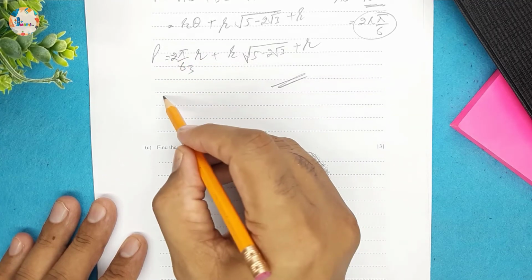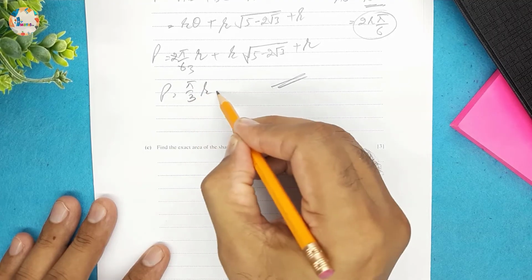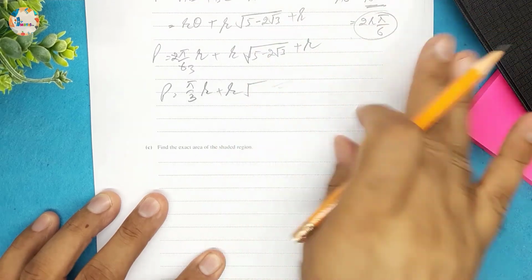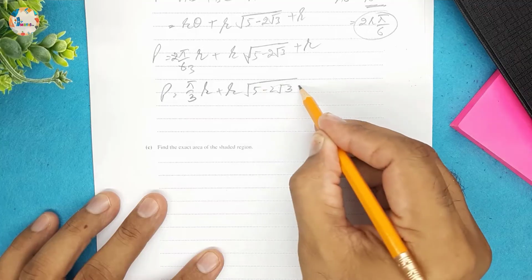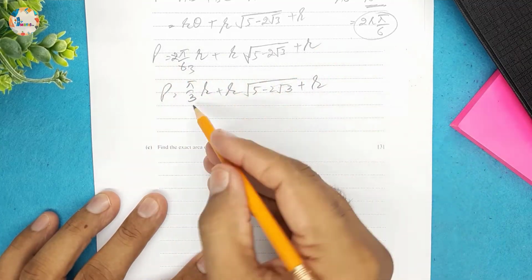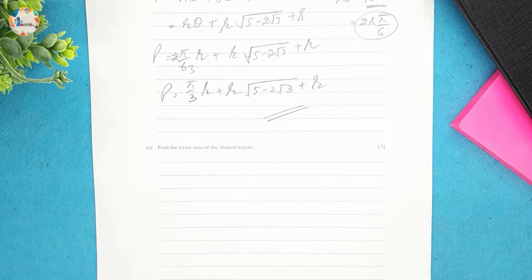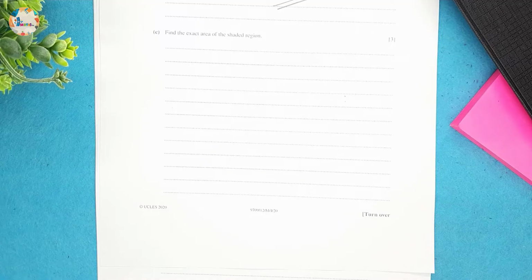We can write this as an answer, or we can write pi over 3 r plus r under root of 5 minus 2 under root 3 over r. Our answer can be this one or this one, both are correct. Now we can move to part C, which is find the exact area of the shaded region.